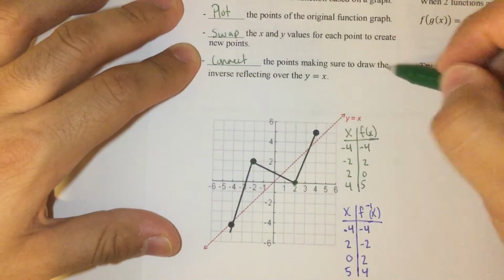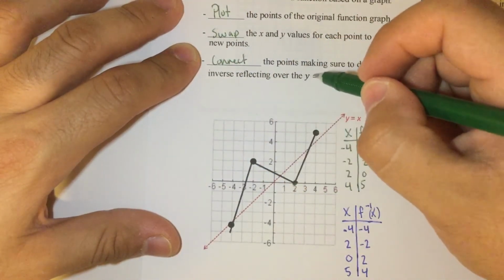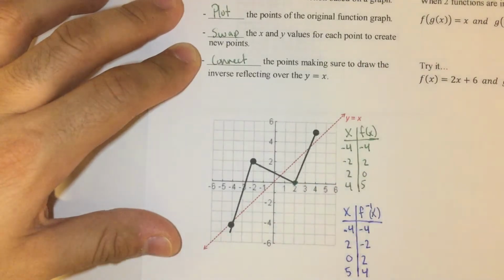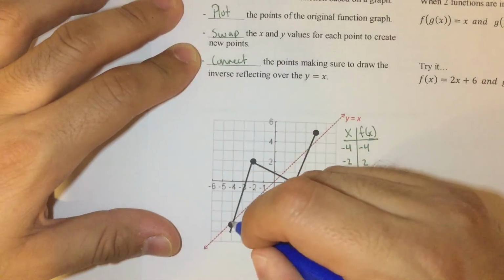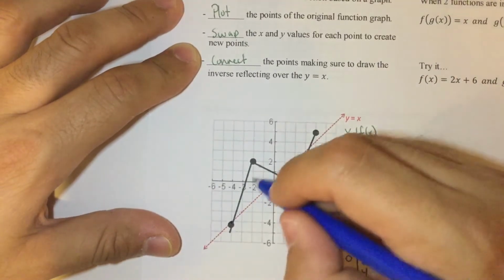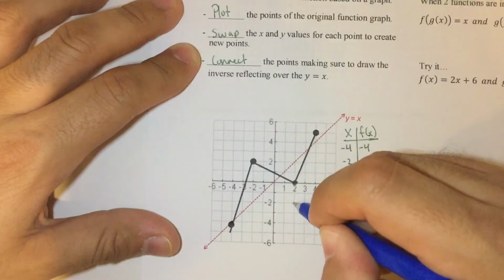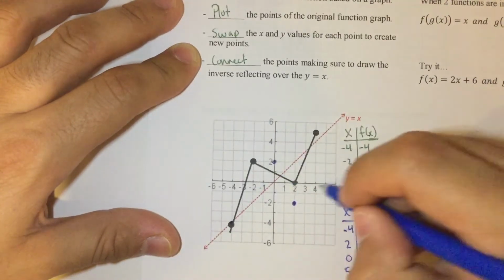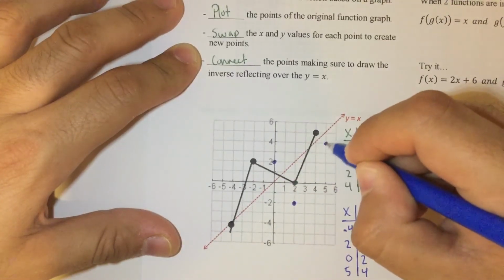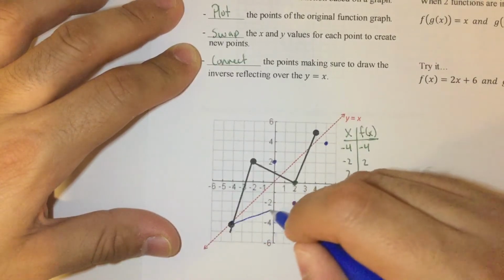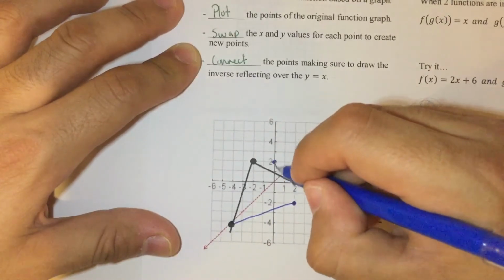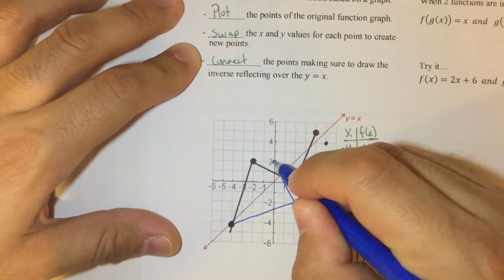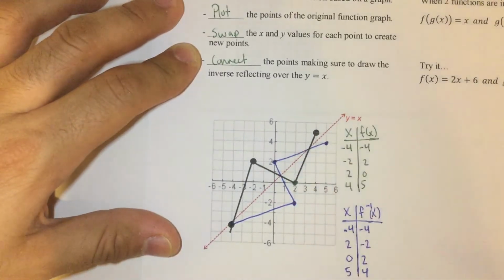the points, making sure to draw the inverse reflecting over the line y equals x. So this is the line y equals x. So previous one, I'm going to plot those points. So -4, -4, which remains where it's at. 2, -2, 0, 2, and 5, 4. Now we connect these dots. And we're going to notice that they do reflect across this line, the red line, y equals x.